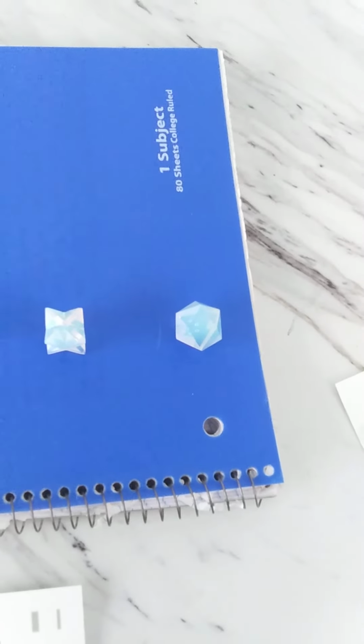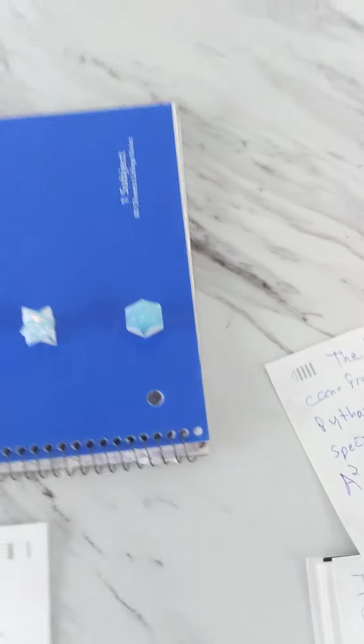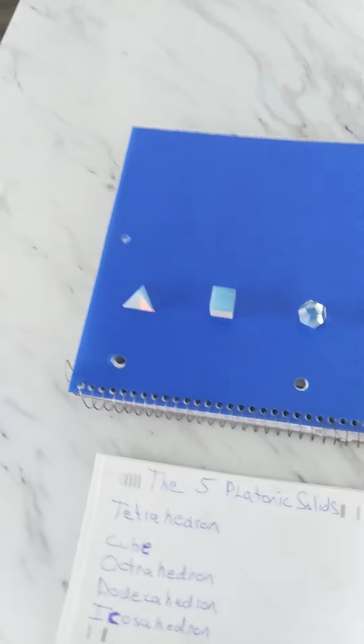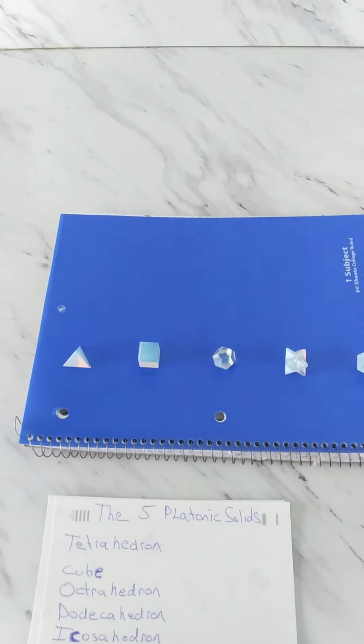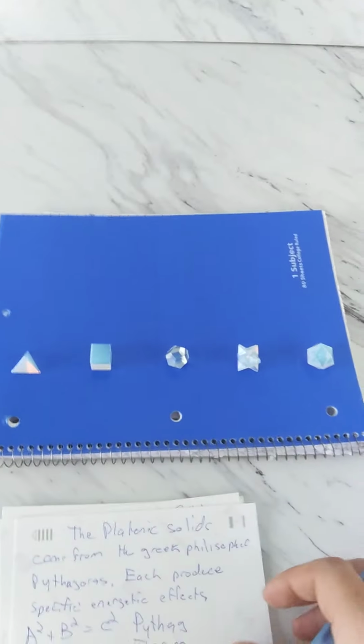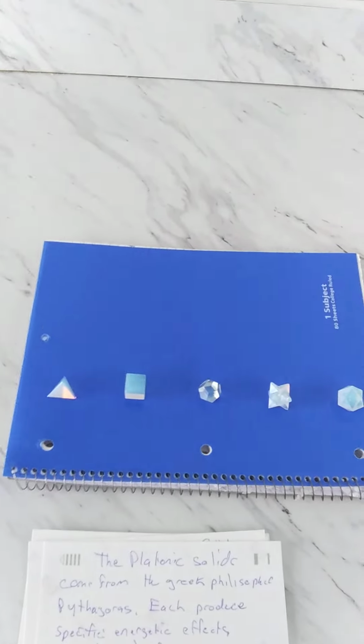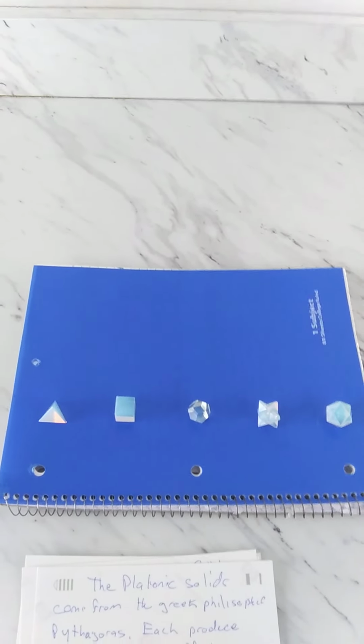The icosahedron has 20 faces and it represents water. So this is how this whole thing is working in the matter universe. Platonic solids are super important to understanding both physics and metaphysics.